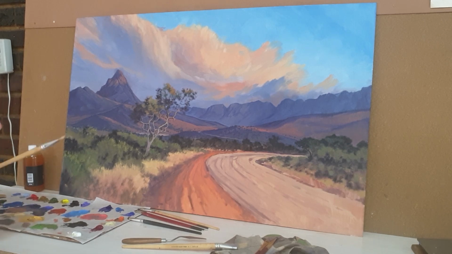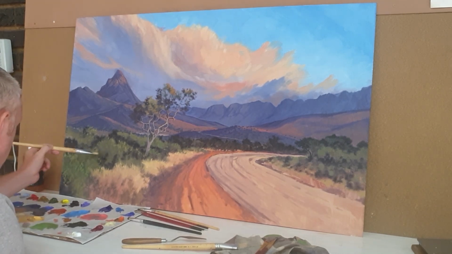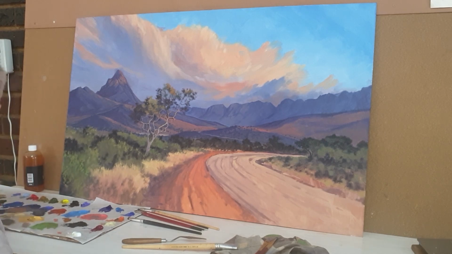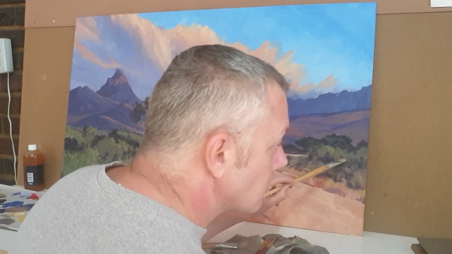And then I'm working on those bushes, bringing stronger light in and just gradually building up the lighting dynamic. And it's not that I totally destroy what I have done underneath or paint over everything.